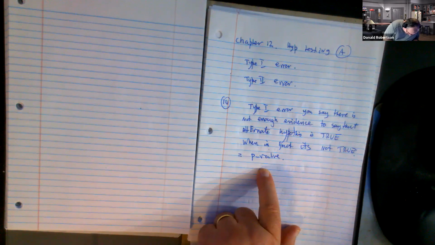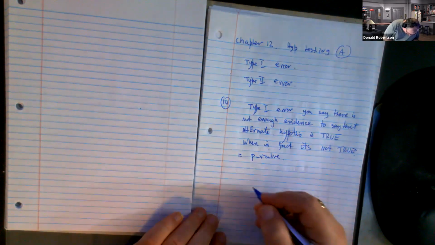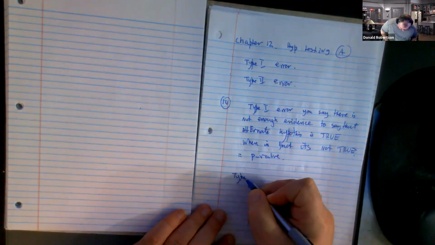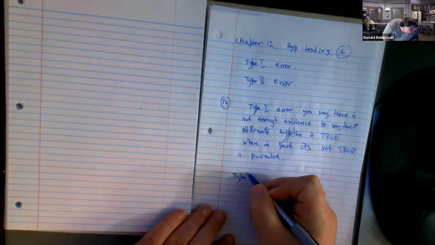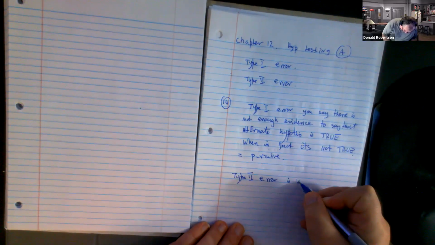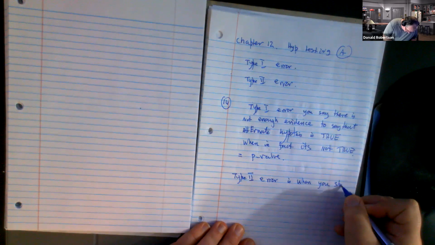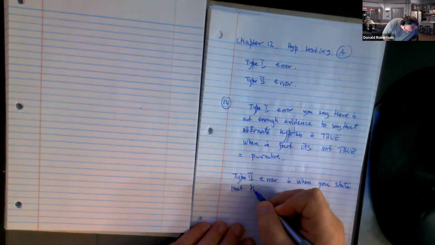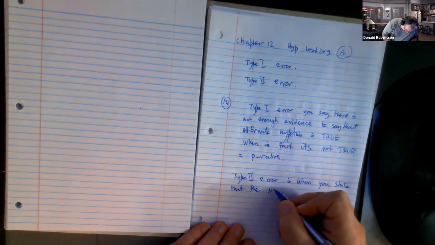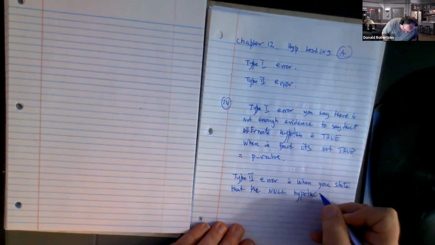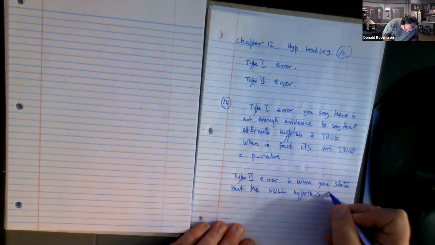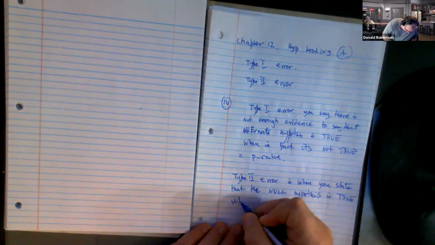Now, I'll try and do a definition of type 2 error that doesn't sound like it's a lawyer. A type 2 error is when you state that the null hypothesis is true when it is not true.